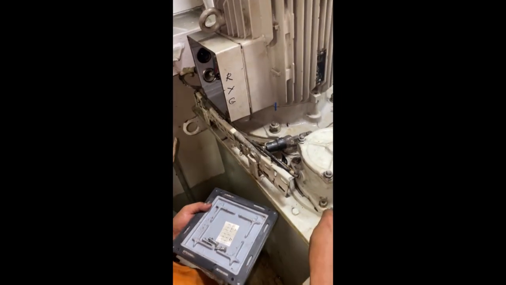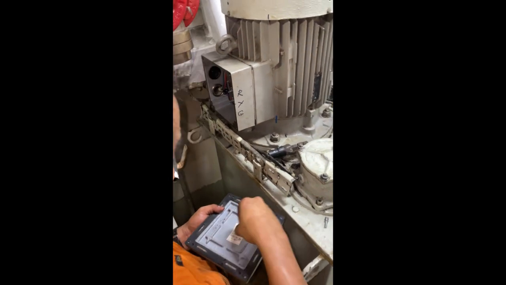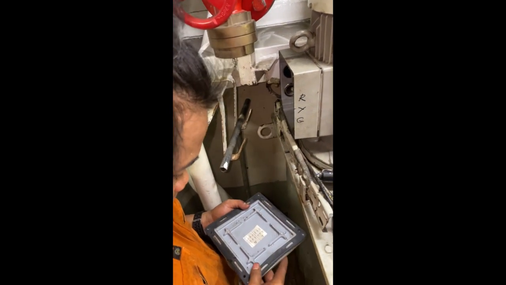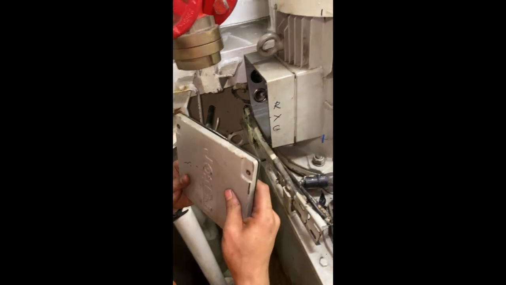After connecting all wires, now you can install the cover. Make sure it's all tight properly to prevent any condensation or moisture from getting into the connector box.